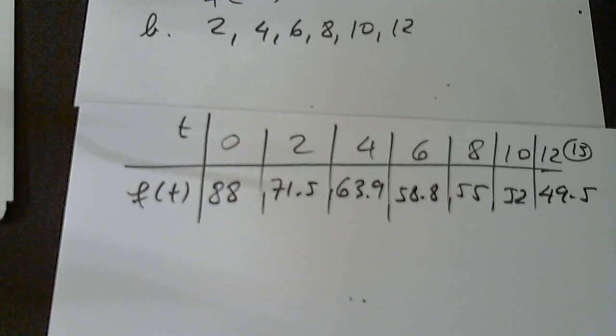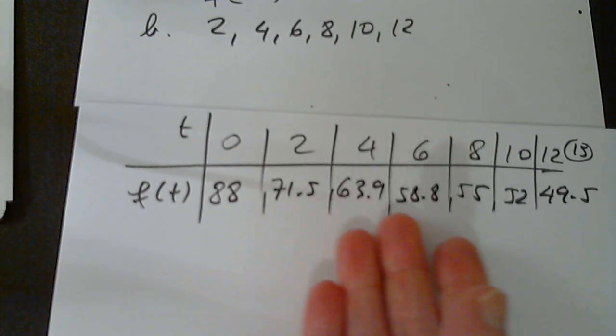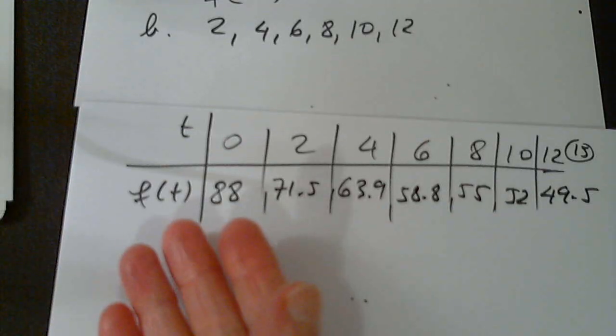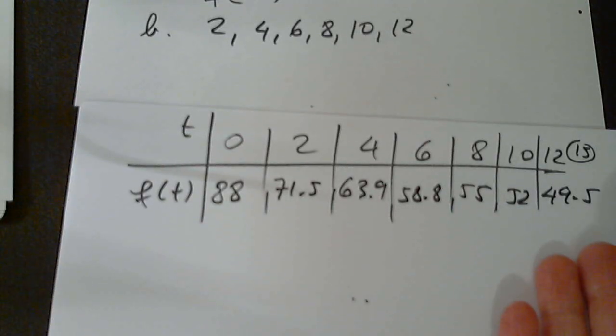Sketch the graph either by hand or with the graphing utility. Describe what the graph indicates in terms of the material retained. It's very clear what it indicates. What does it indicate? It is decreasing. Indeed, absolutely. Thank you. So let's take a look.